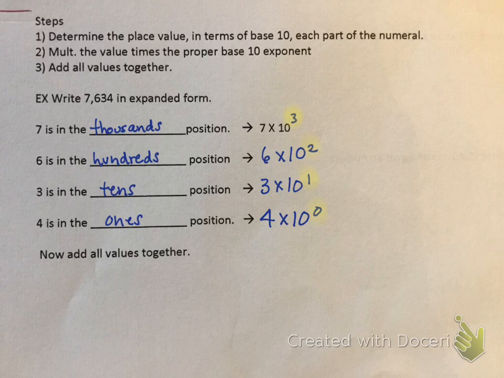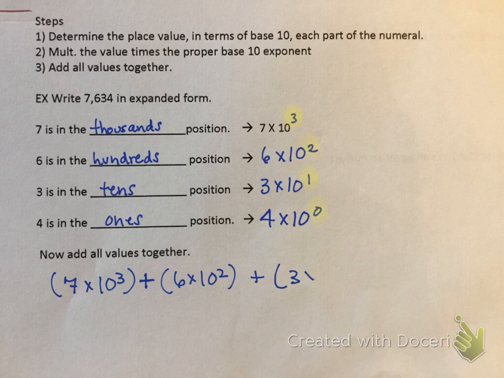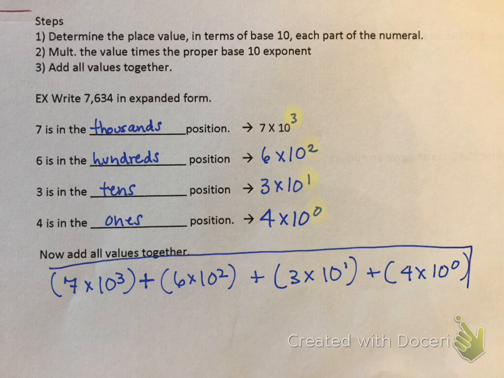So your last step to write something in expanded form is just to add them all together. So use parentheses. We do 7 times 10 to the third plus 6 times 10 to the second plus 3 times 10 to the first. And yeah, you can leave it as just 3 times 10, but I put it to the first just to be proper. Plus 4 times 10 to the 0. Okay, and that is your answer for this particular problem. And there are the steps.